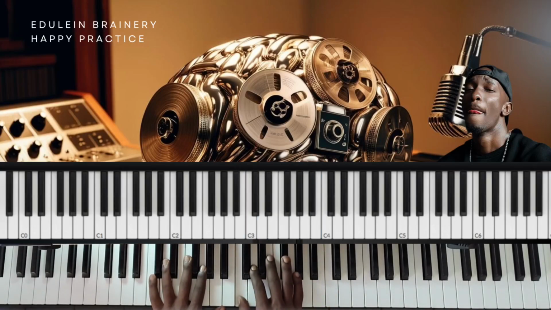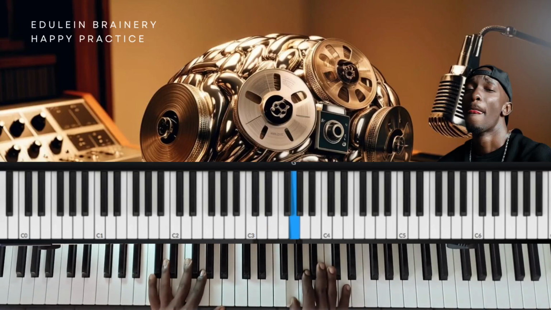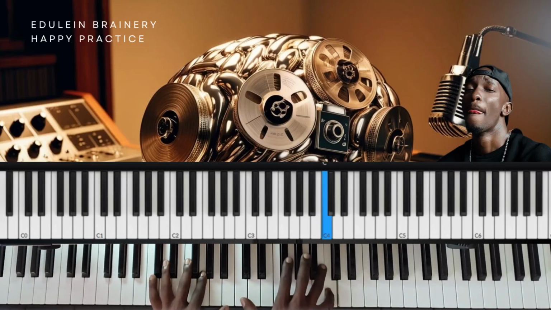So knowing that this, in the key of C major, would be the root, D would be the second, or the 9, E would be the 3rd, F the 4th, G the 5th, A the 6th, B the 7th, and C the root again, or the octave.